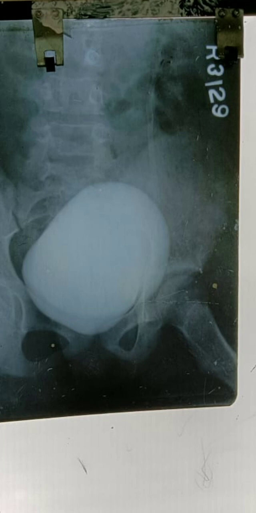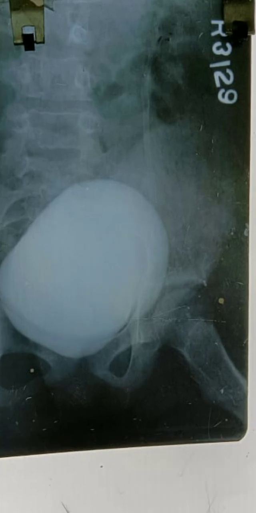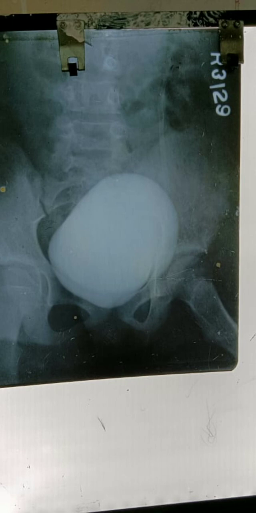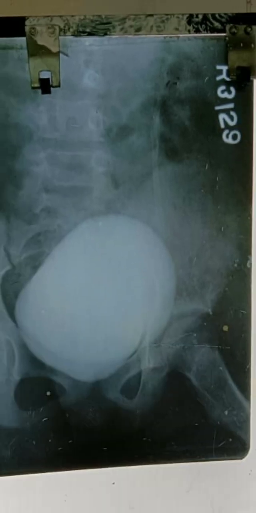So this white rounded shadow in the pelvic cavity can be one of the following. It can be the urinary bladder, the uterus, or the rectum and anal canal. In a female, if she is conceiving, it can also be a fetus. But here we can't make out the vertebral column in the lumbar region of the abdomen. The vertebral column of the mother is there, but you can't see the vertebral column of a fetus. So definitely it's not a fetus.